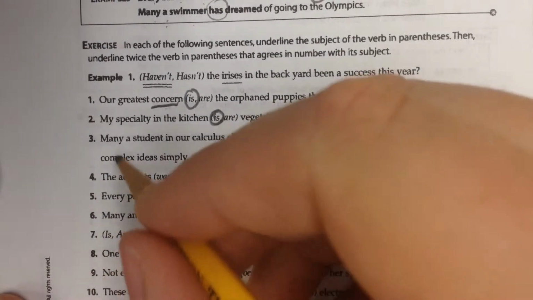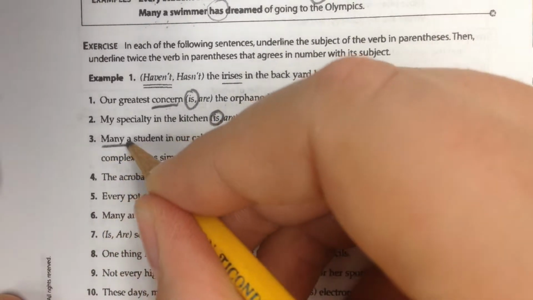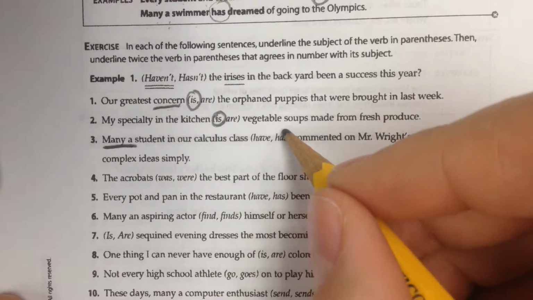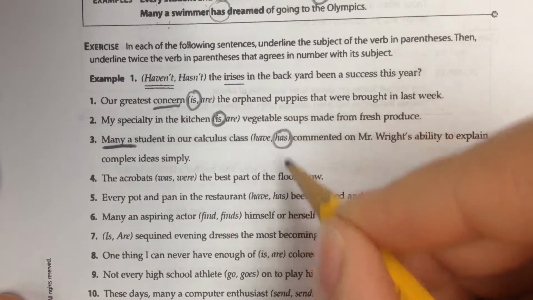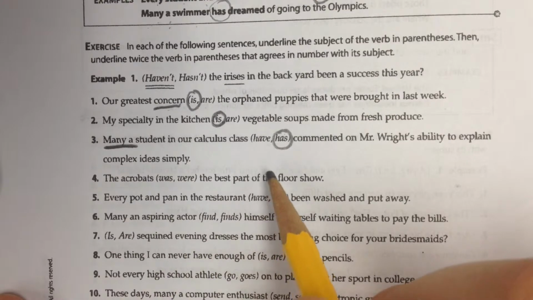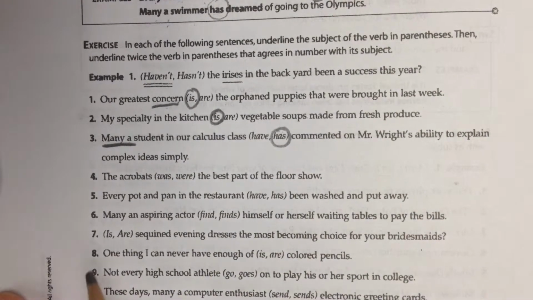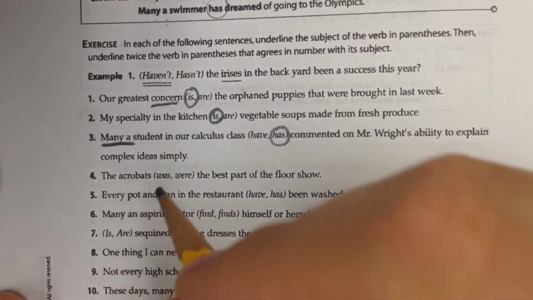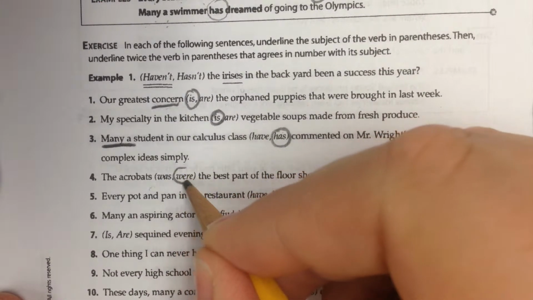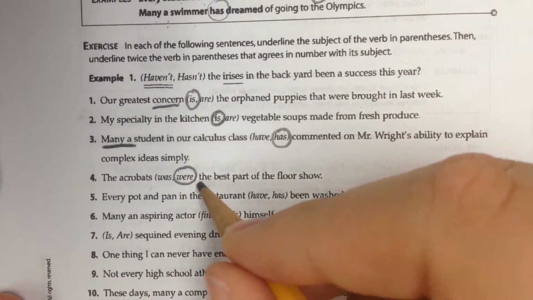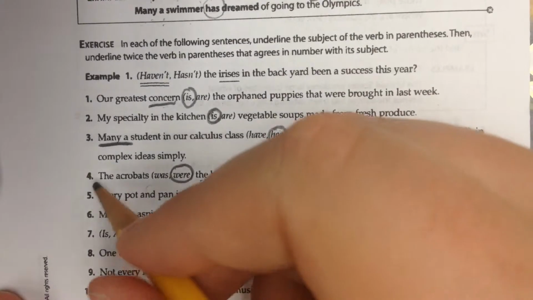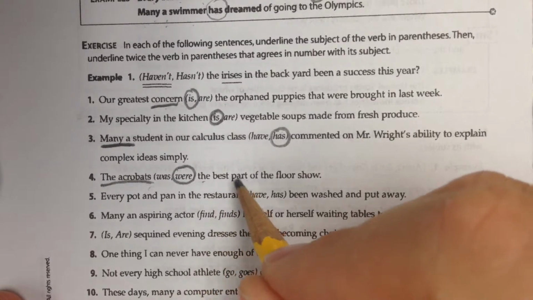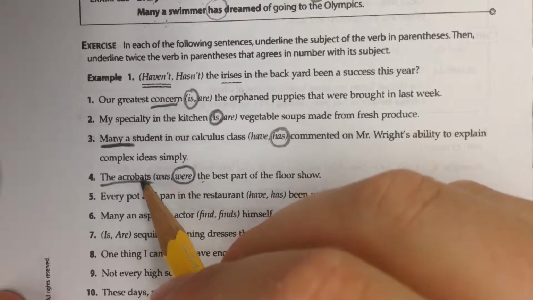Number three, many a student. We know that if we have many a in front of the subject, many a student, we have to choose the singular verb, which ends in S. Many a student in our calculus class has commented. Number four, the acrobats, that's plural. The acrobats were, no S. Even though the best part is singular, the subject is the acrobats, it's plural. So the predicate nominative does not tell us how many things the acrobats are.